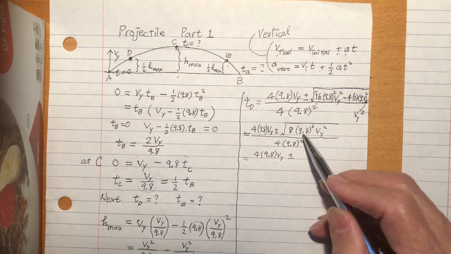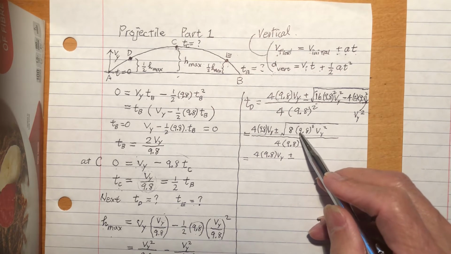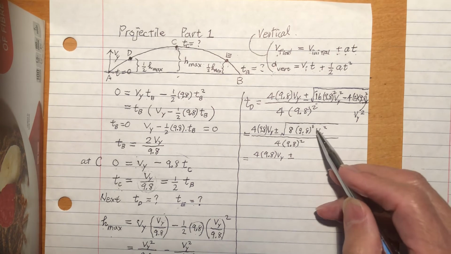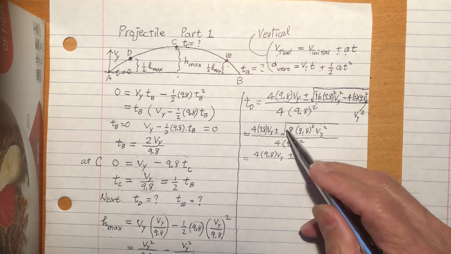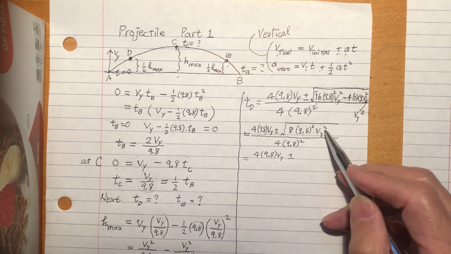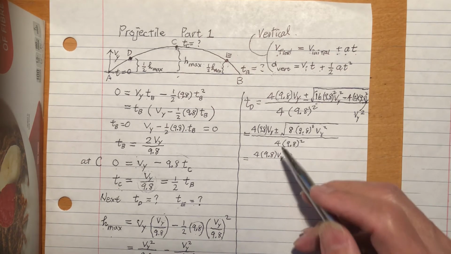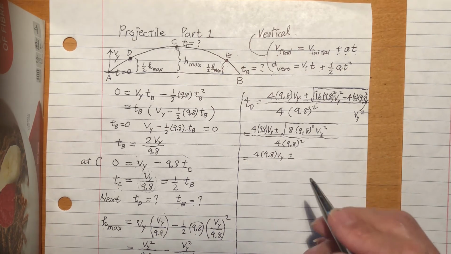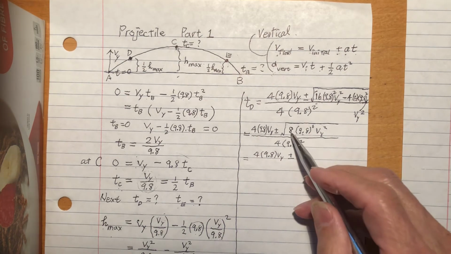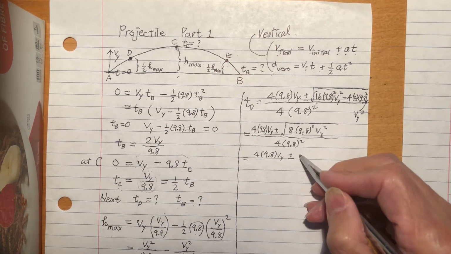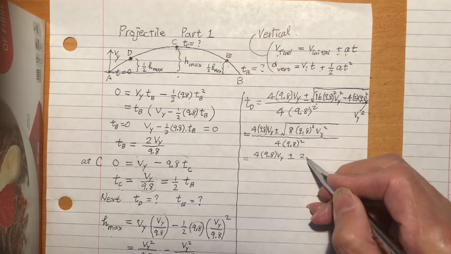Take square root, then I have 9.8. Vy is squared. Take square root, I have Vy. And here, square root 8. Square root 8 is 2 times square root 2. It's 2 square root 2, correct?